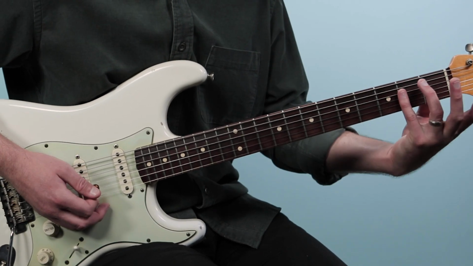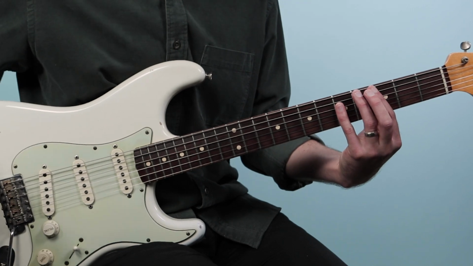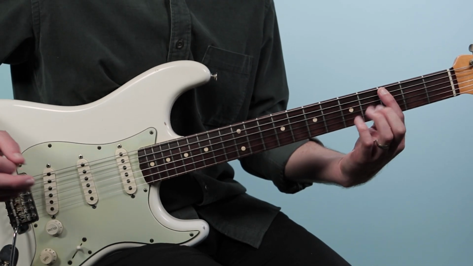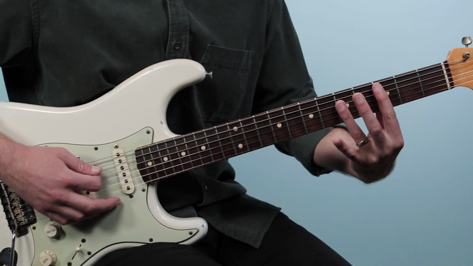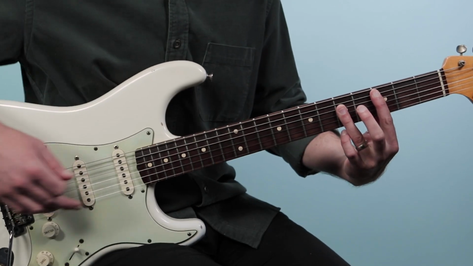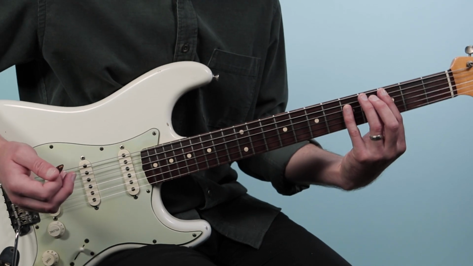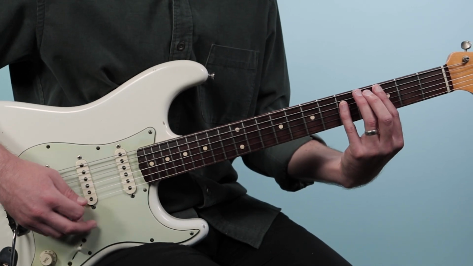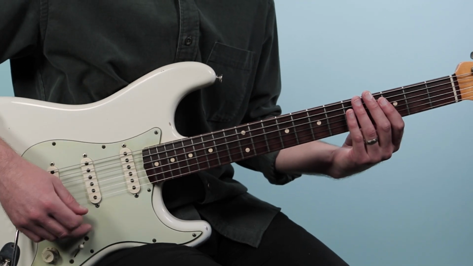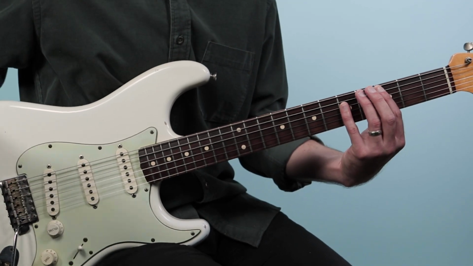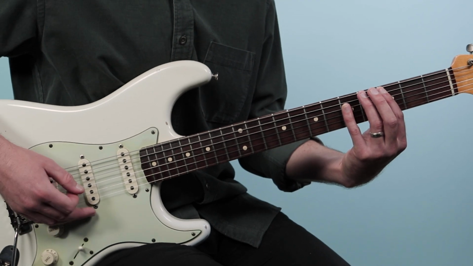You know, if you know your cage system, it's that shape there. The root's on the 5th string. So that's a C. Now, a lot of times people play that with the ring finger. You could do that. I'm, again, just copying Clapton on this one. So 3, 5, 5, 5. Now, when I play that chord, I'm actually muting the low E and the high E. So it's just sort of the middle strings there.